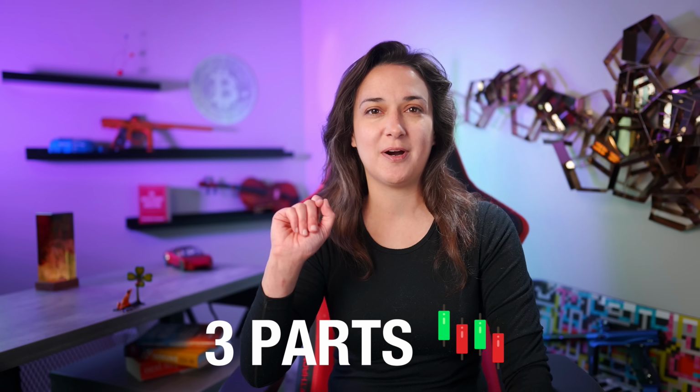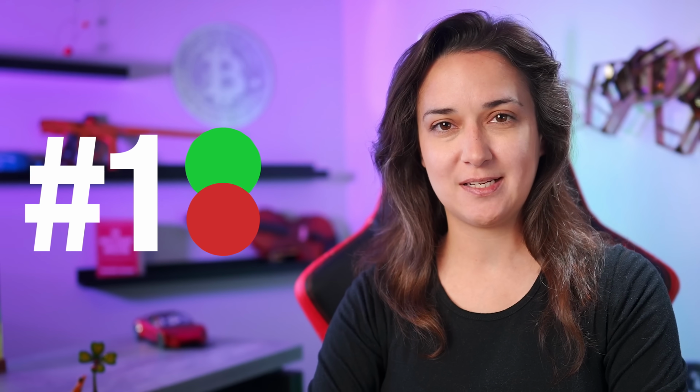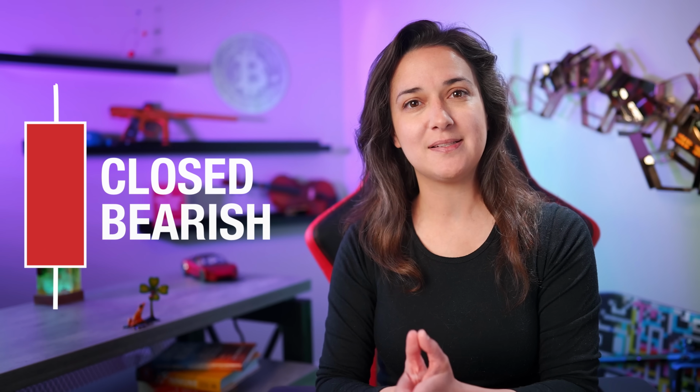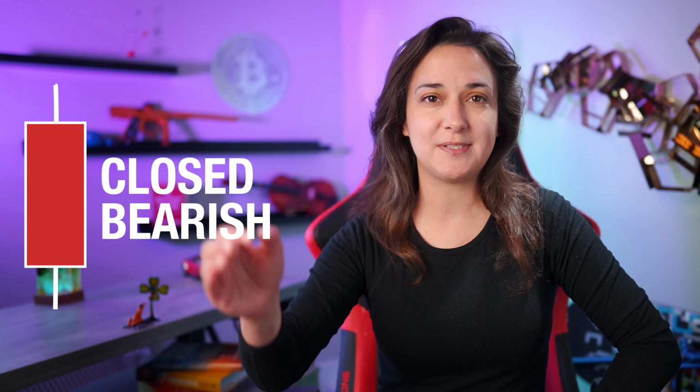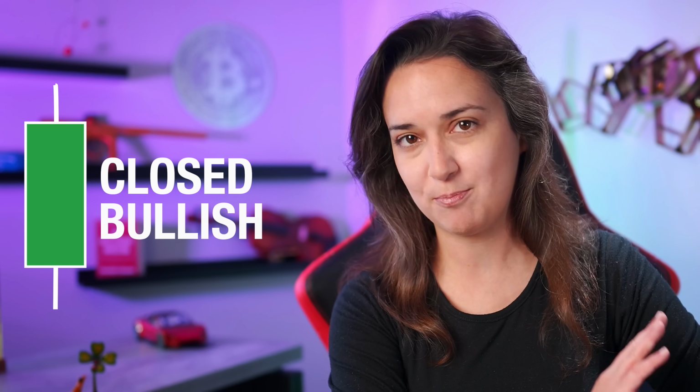There are three simple parts of a candlestick we need to understand. 1. Red versus green colors. If a candlestick is red, it means the price that particular week closed in a bearish downward trend, while green candlesticks mean the price that particular week closed in a bullish upward trend.